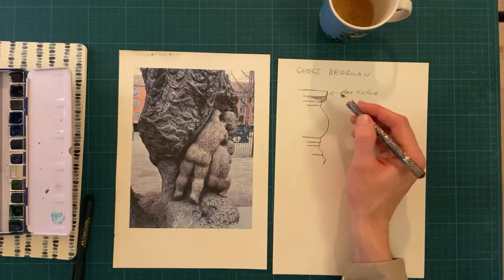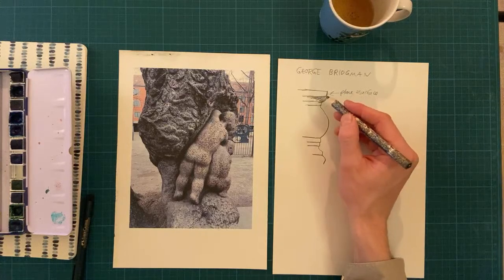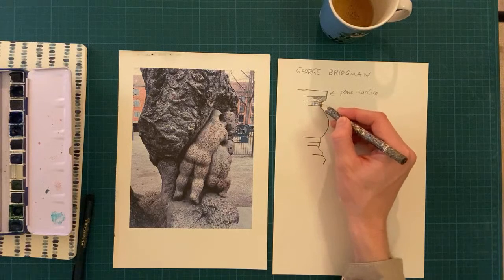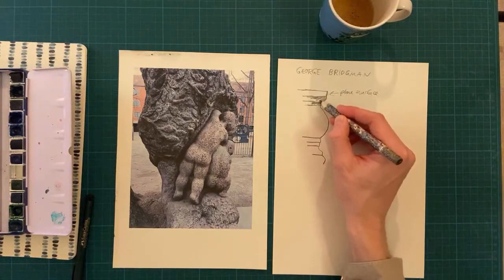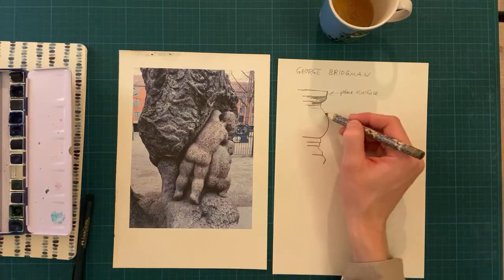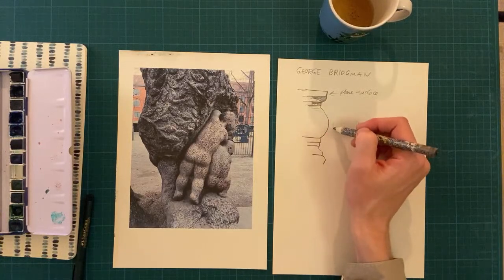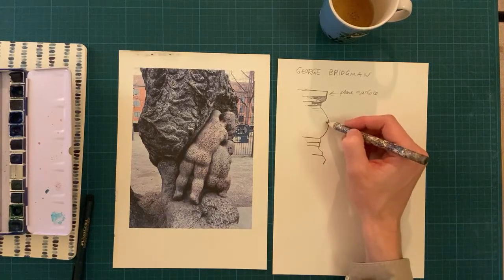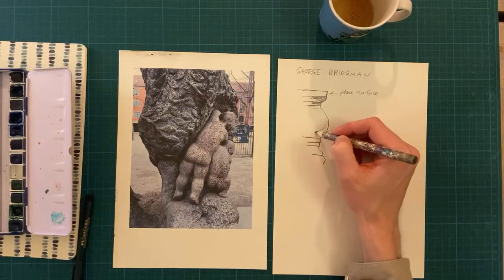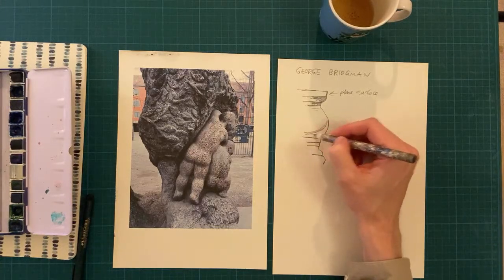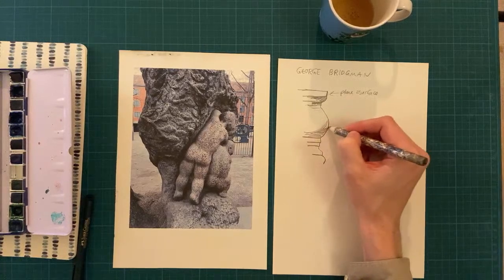Then we essentially get another element of shading, because of this one being on top of that one. And then we have a thing that goes outwards again. So light falls on this part again, and then this part here is receding, which we can then shade.